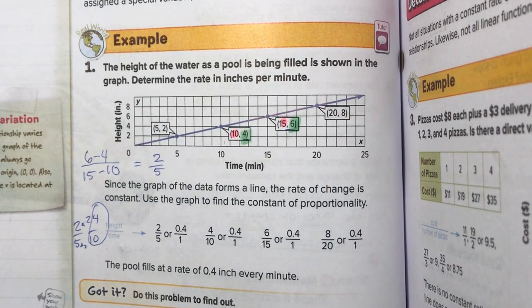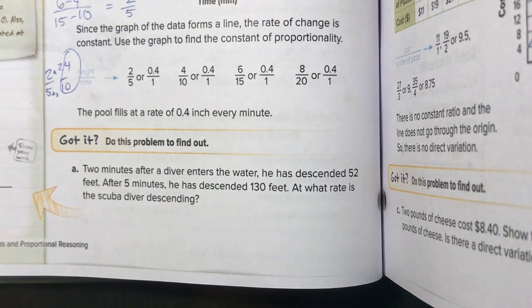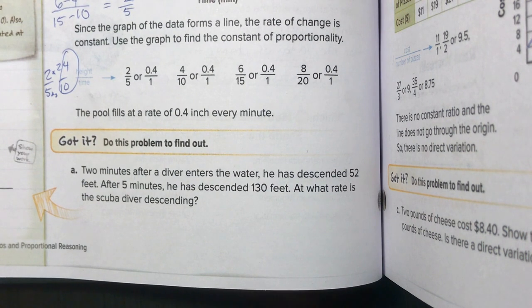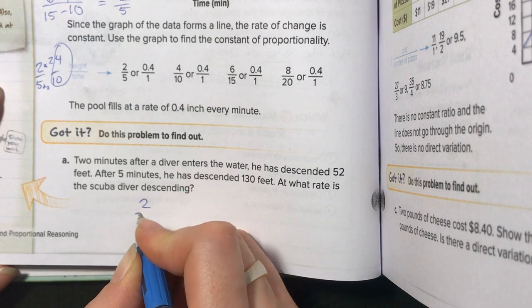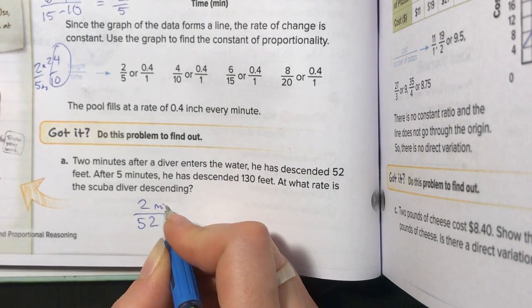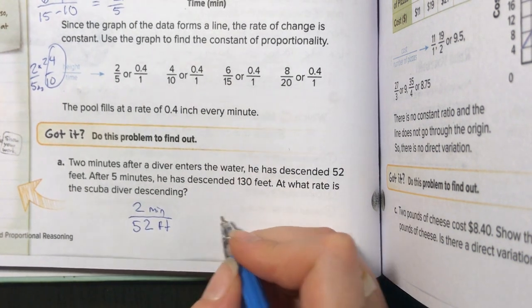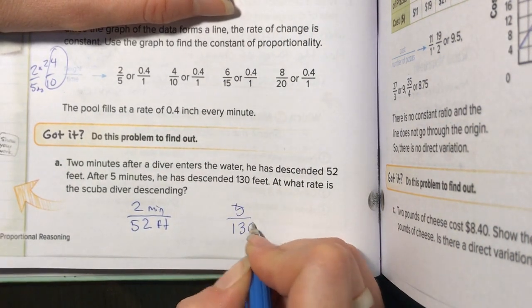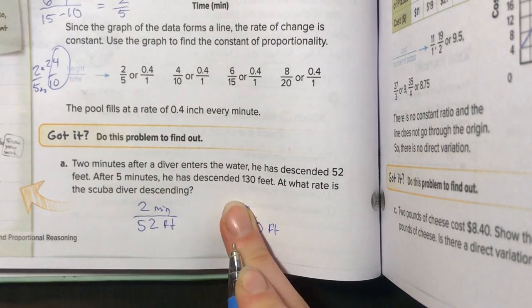Okay, so let's check. Got it, okay? 2 minutes after a diver enters the water, he has descended 52 feet. So the first thing you want to do, write that down. 2 minutes, 52 feet. Okay, after 5 minutes, he's gone 130 feet. At what rate is a scuba diver descending?